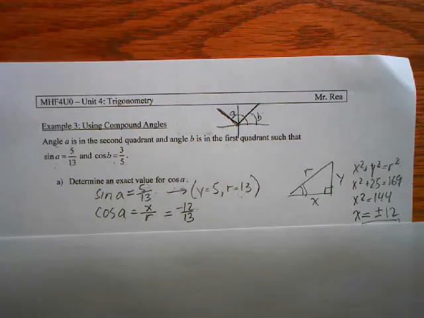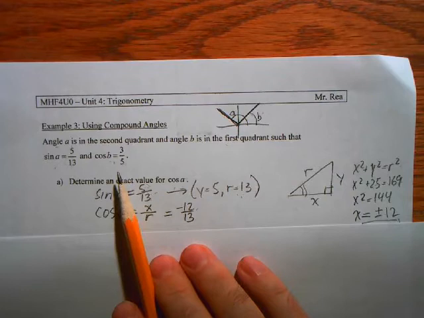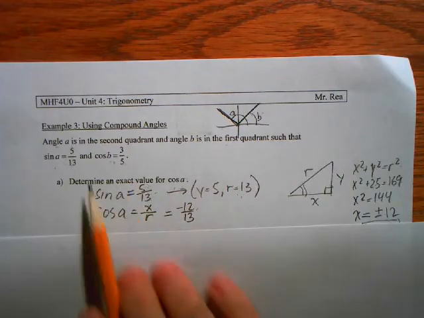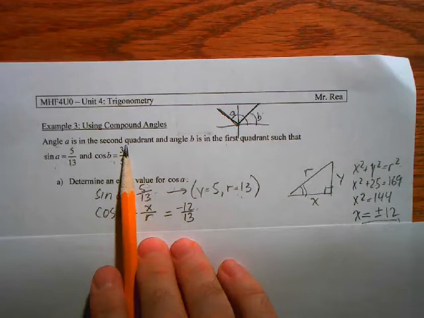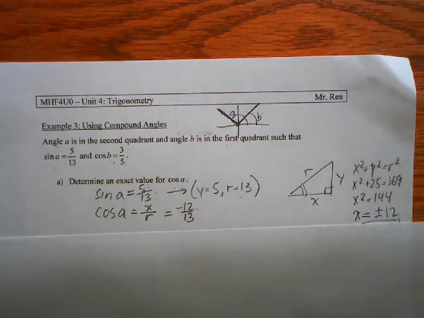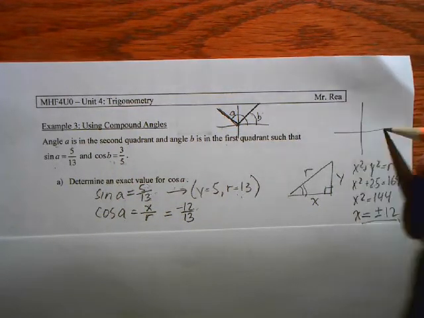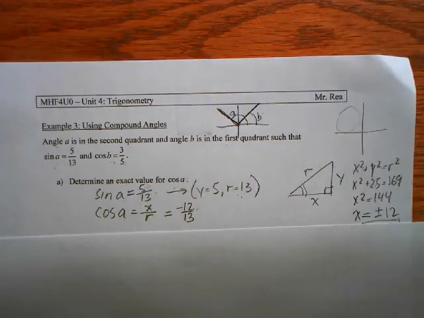Okay, but here's where an important piece of information comes in that we haven't really looked at, although we said it. We know that angle A is in the second quadrant. Okay, so second quadrant is right here. So this is where you could use your CAST rule or just know the fact that x is positive here, negative over here.